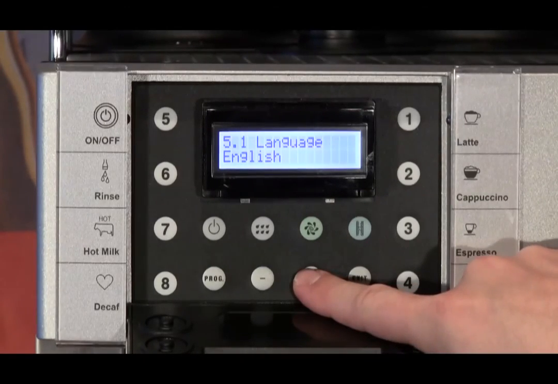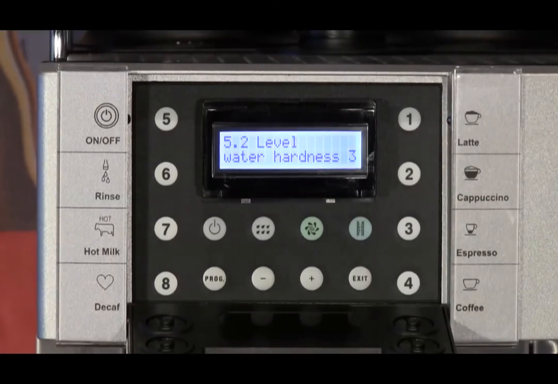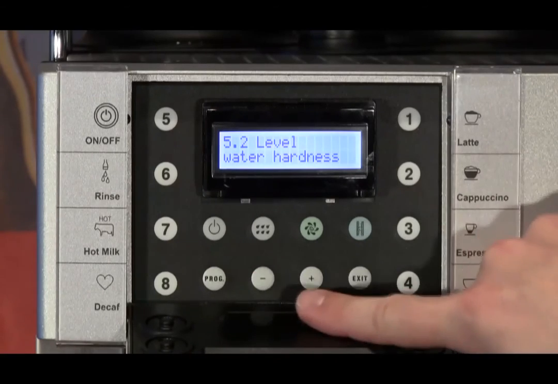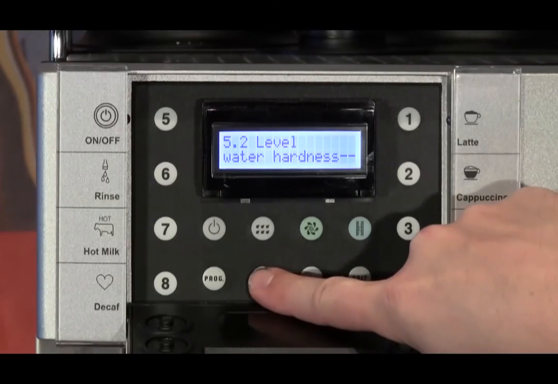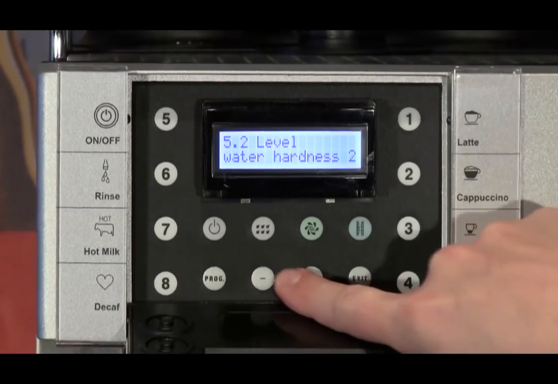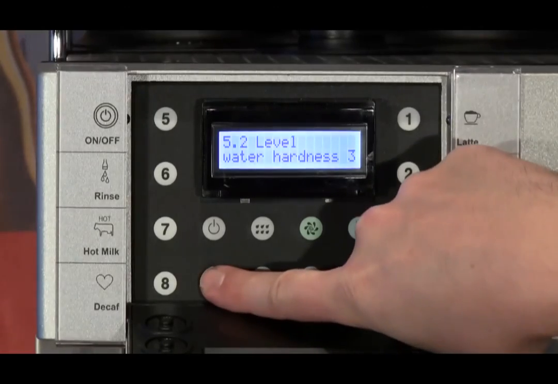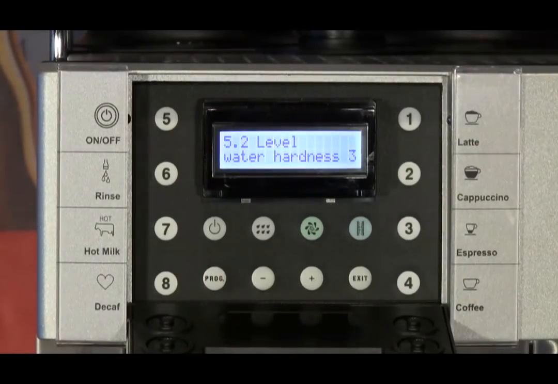The second submenu in the settings programming tree is level of water hardness. With this menu, we're telling the machine the water hardness level of the water in the reservoir. The current hardness is 3 grains per gallon. To change this, I can lower it or increase it to the desired level. Options are 1 through 4. Once I get to the desired level, enter that level by pressing the prog button.